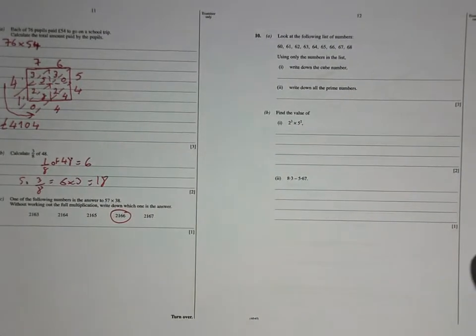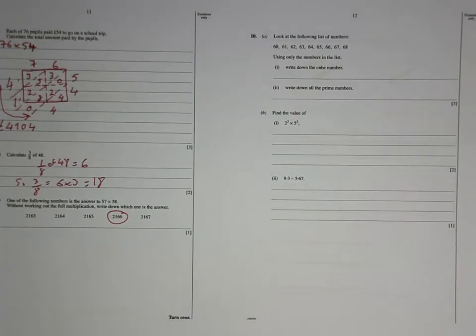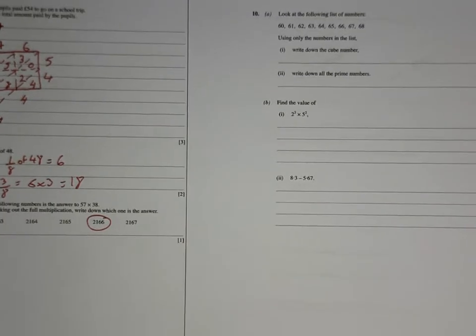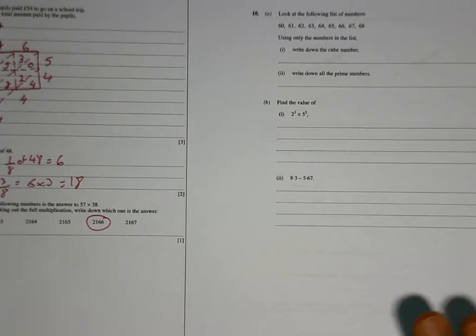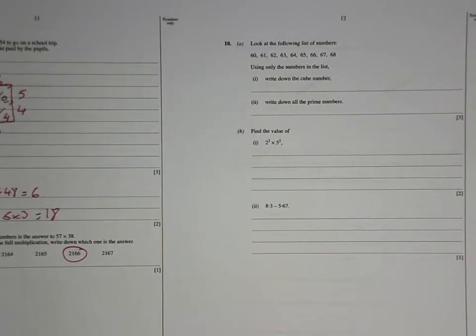Question 10. Look at the following list of numbers. Let's see if I can make this a bit bigger. Using only the numbers in the list, write down the cube number. So the cube number is a number that is a smaller number multiplied by itself 3 times.